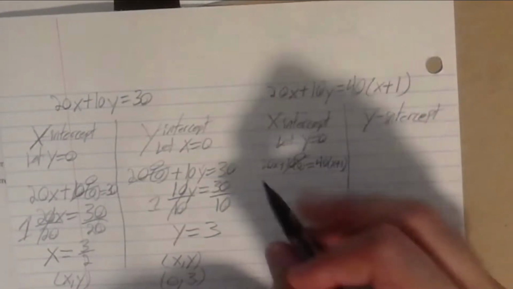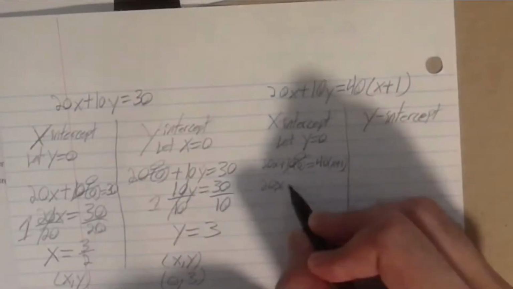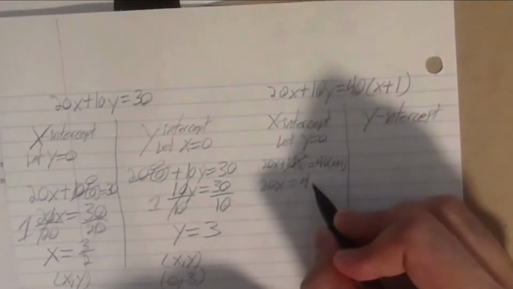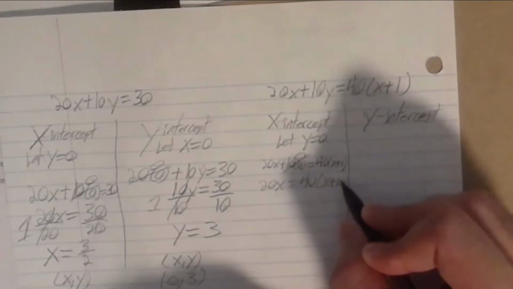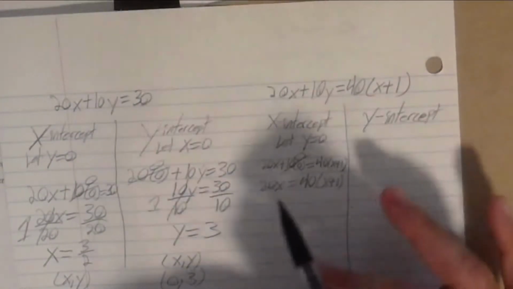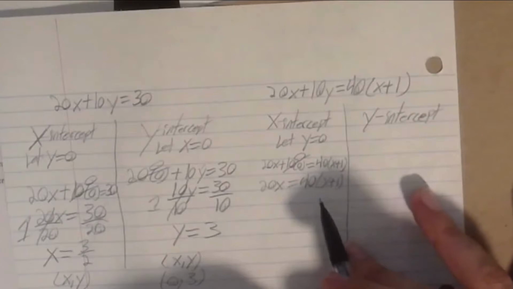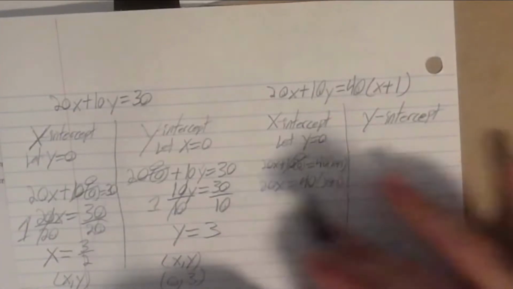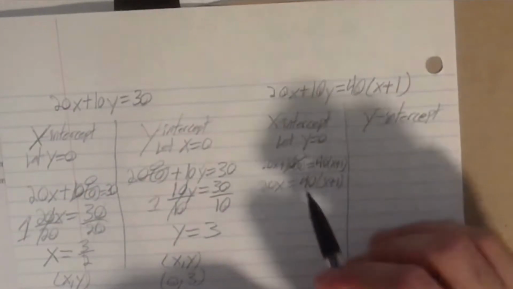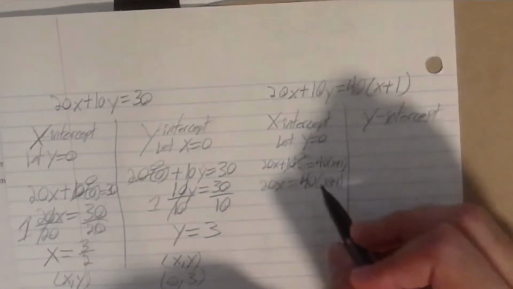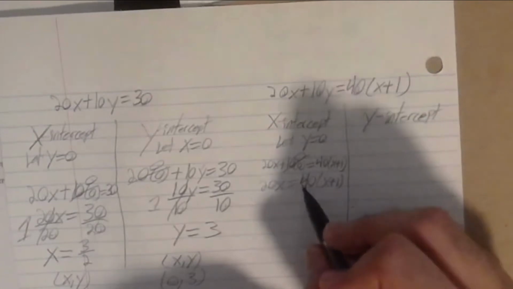Just 0. So we got 20x equals 40 times the quantity of x plus 1. Now, we need to do some more math. We can't just solve for x like how we were doing. We need to get all the x's on one side in order to do this. Now, how do we do that?